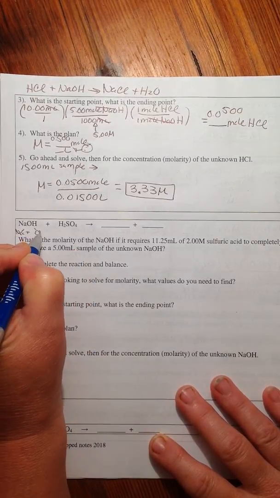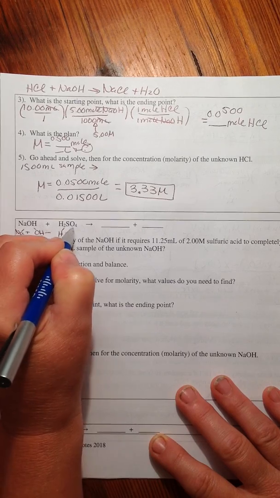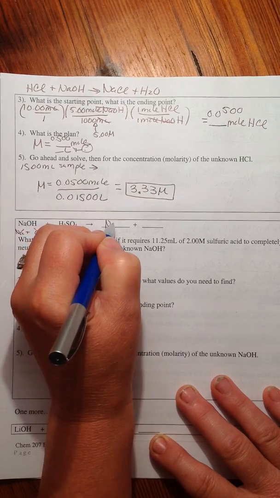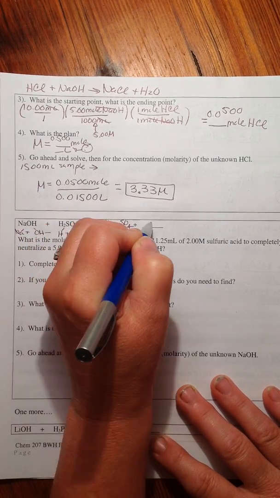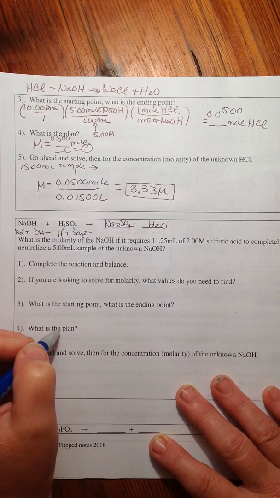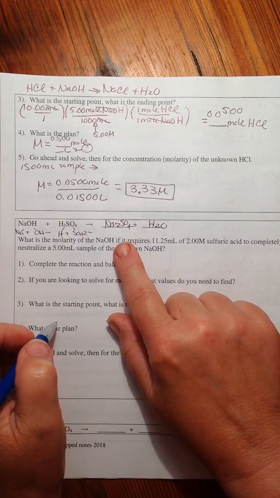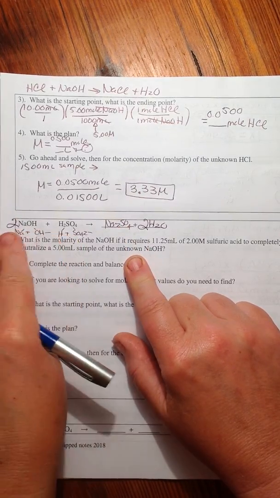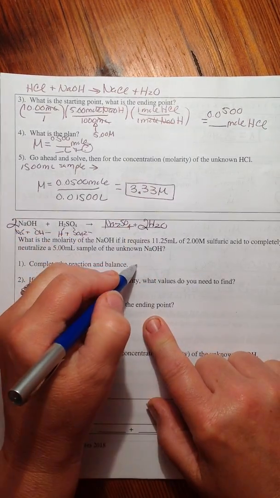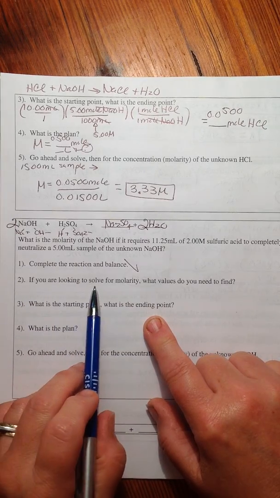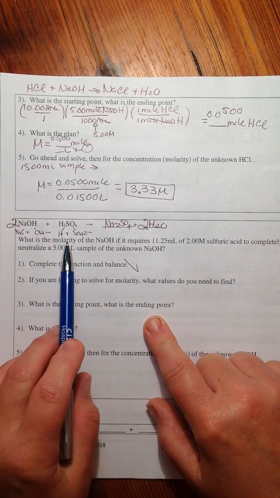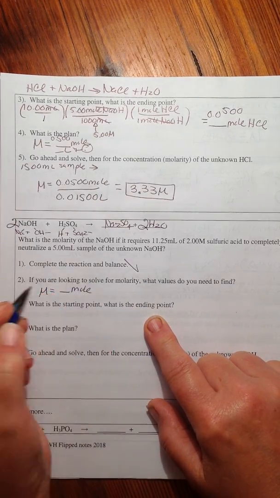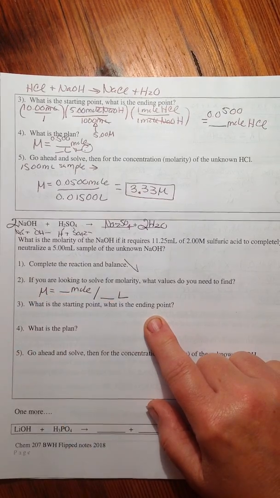Na plus, OH minus, H plus, SO4 2 minus gives us Na2SO4 and H2O. Then we have to balance it. 2 of these, 2 of these. And we see that our mole ratio is no longer 1 to 1. If you're solving for molarity, what do you need to find? Again, you need moles per liter.